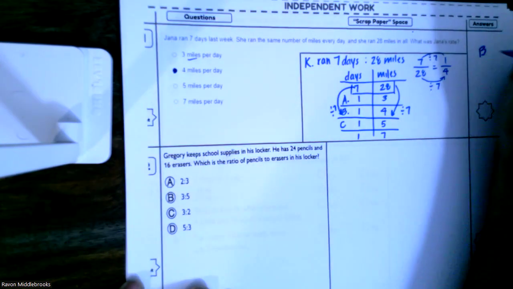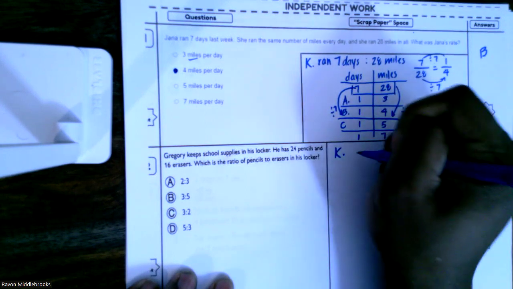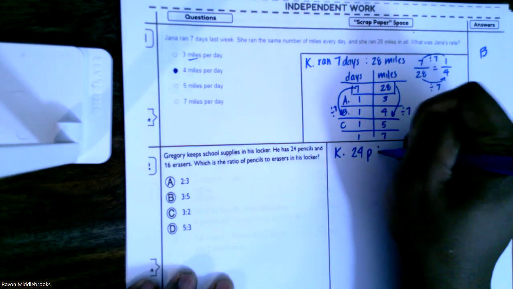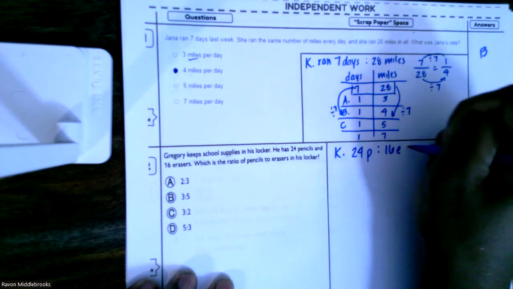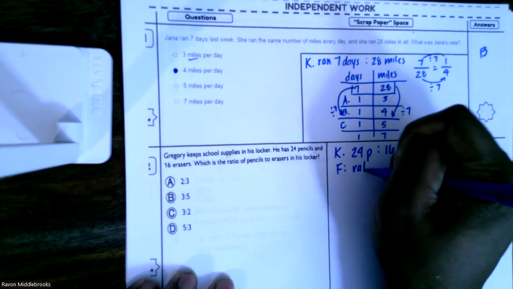Now put my answer here. Gregory keeps school supplies in his locker. He has 24 pencils and 16 erasers. What is the ratio of pencils to erasers? So I know 24 pencils, and 16 erasers.